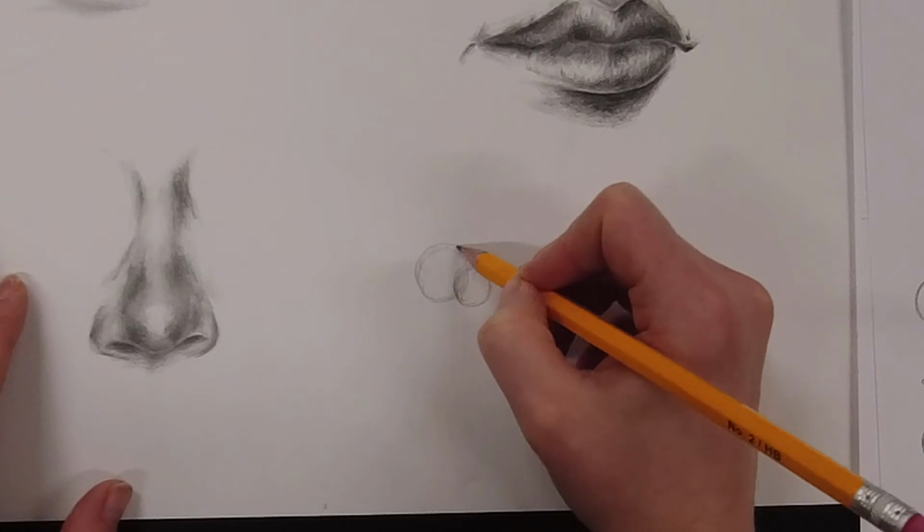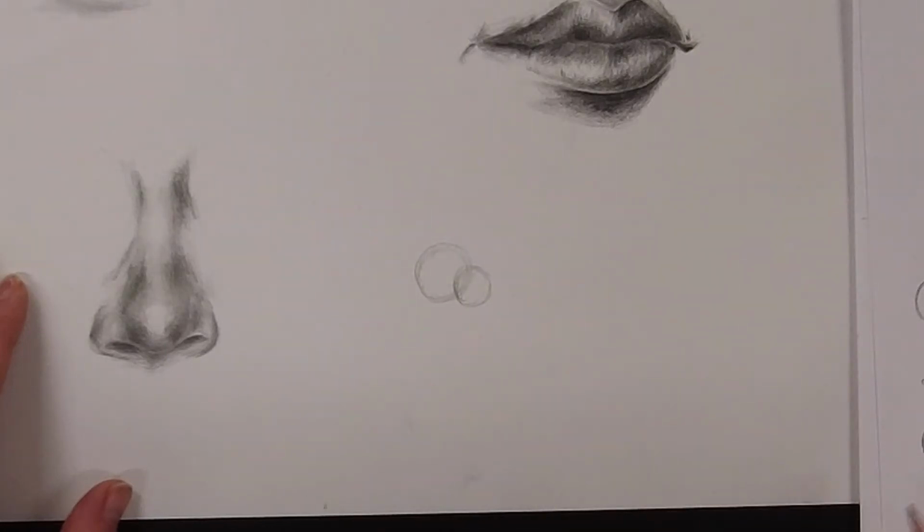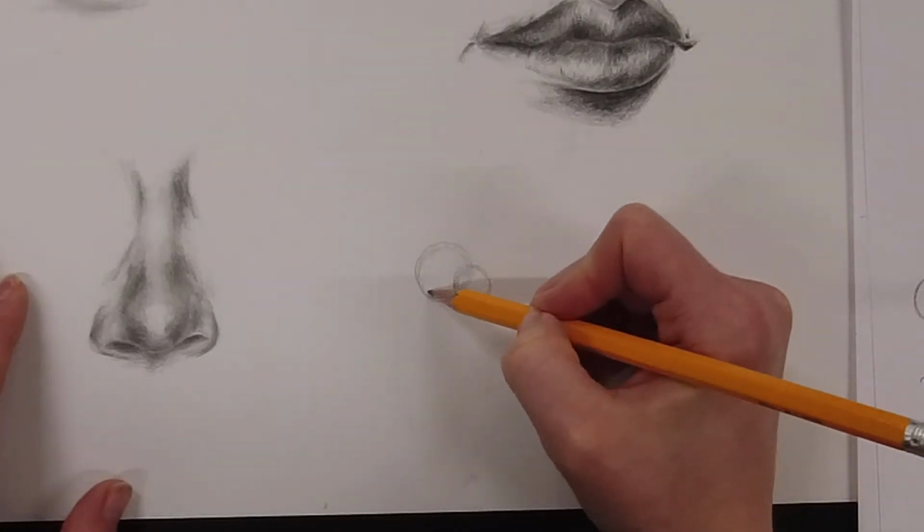And that it is a little bit lower. So then I'm going to go ahead and move to step 2.